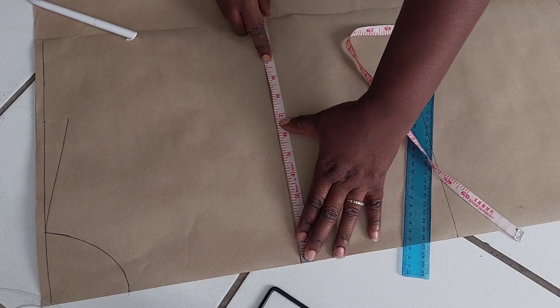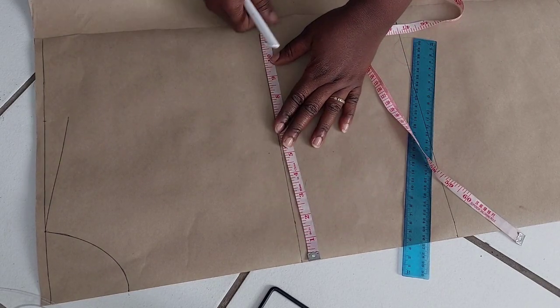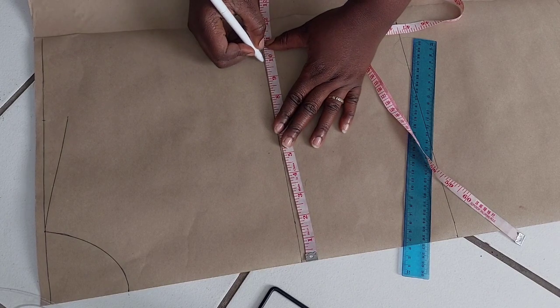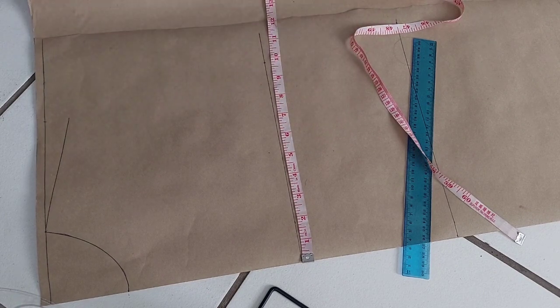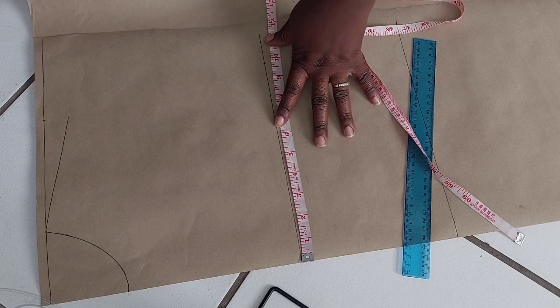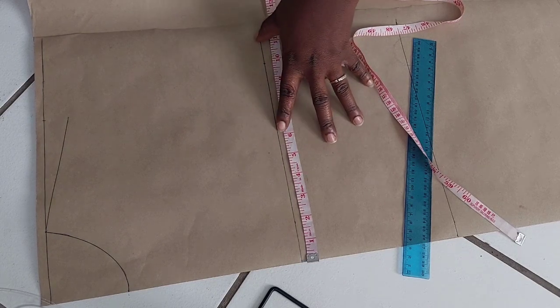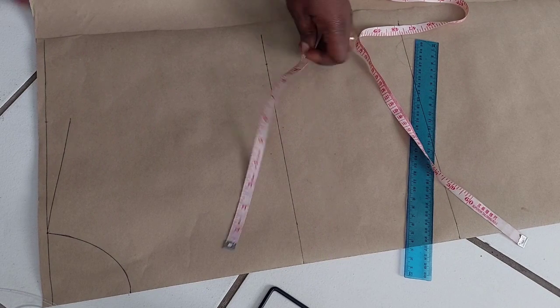So here is my bust measurement. At this point, 9.75. And then my armhole measurement, which is my bust circumference divided by 6 plus 1.5, gives me 8.